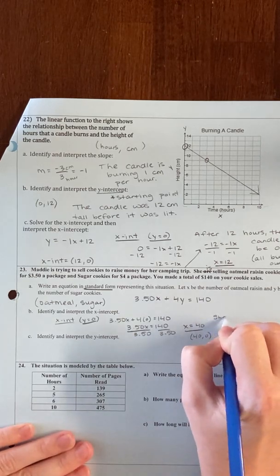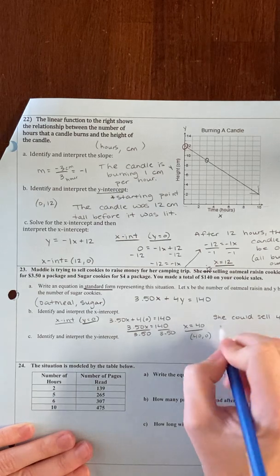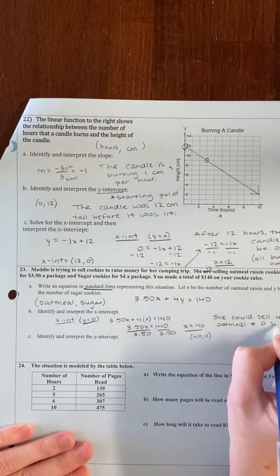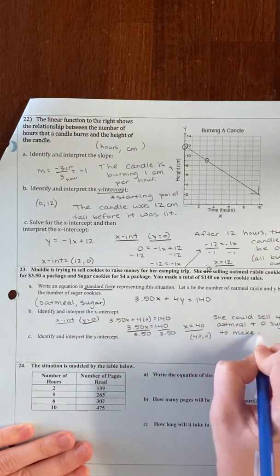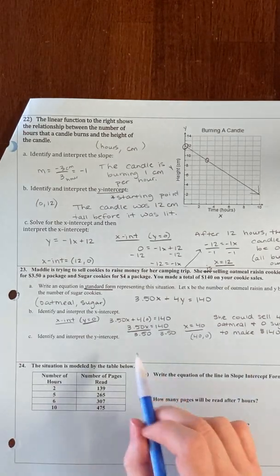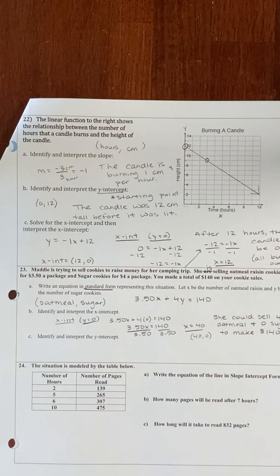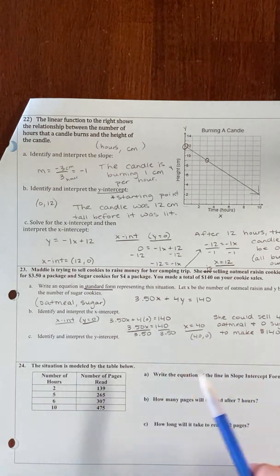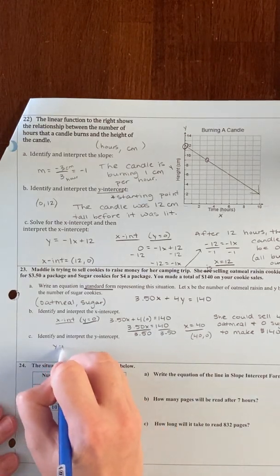So she could sell 40 oatmeal and 0 sugar to make $140. Okay, so that's saying the x-intercept is saying that if she didn't want to sell any sugar, or if no one bought any sugar cookies, she only needs to sell 40 oatmeal raisin to make that $140.